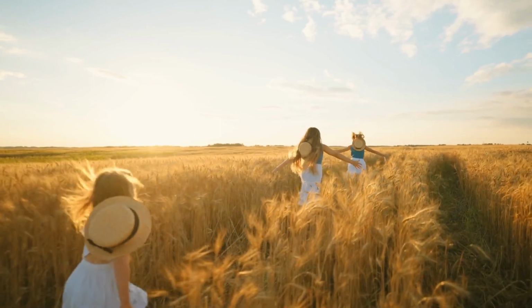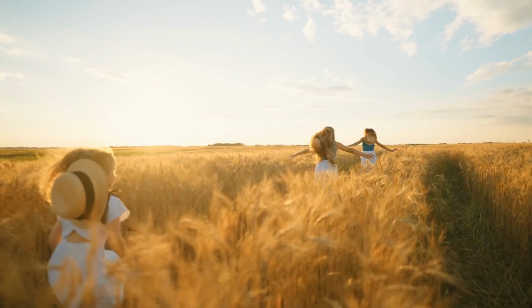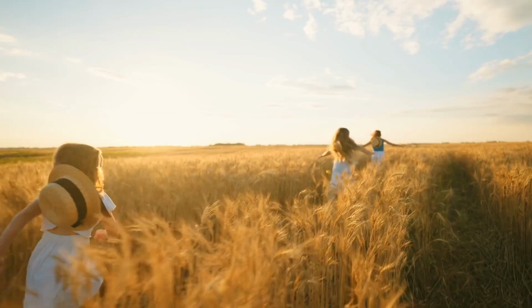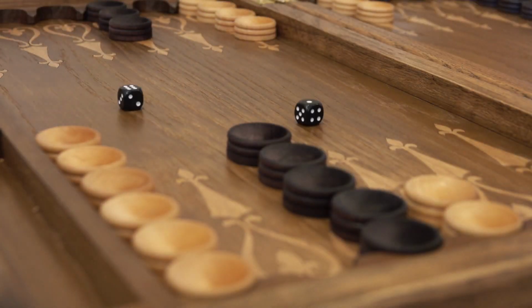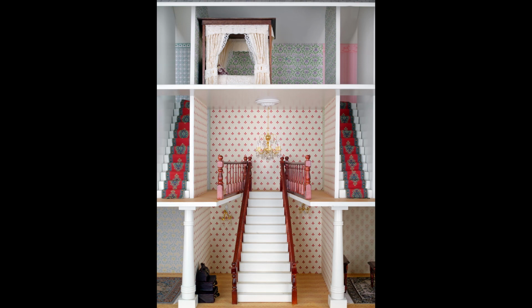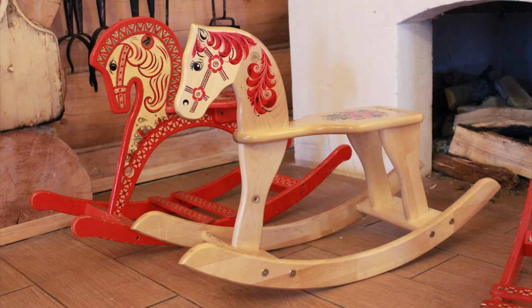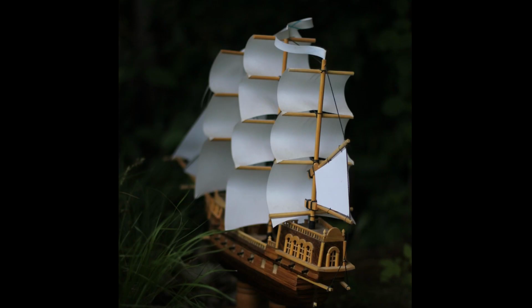Toys, games and leisure. The rich. Rich children would have toys made from wood, tin and lead. Toys would often be replicas of everyday objects, such as dolls' houses, wooden rocking horses, model ships and castles.